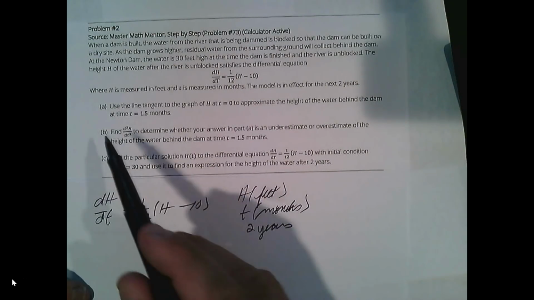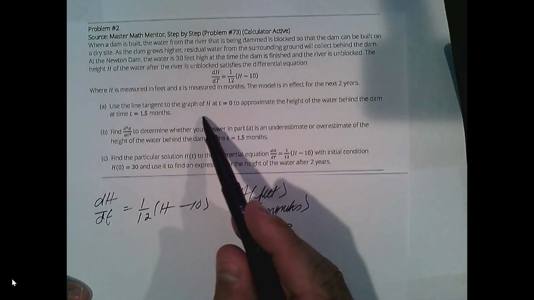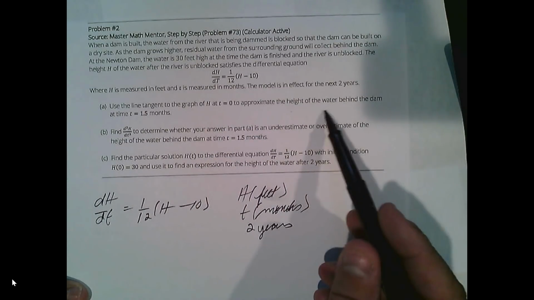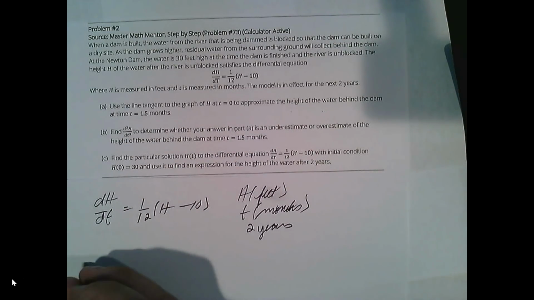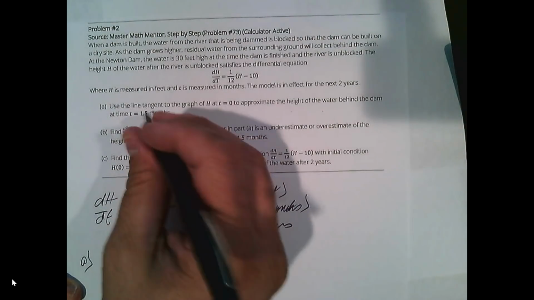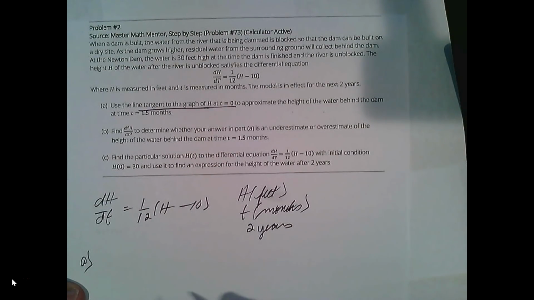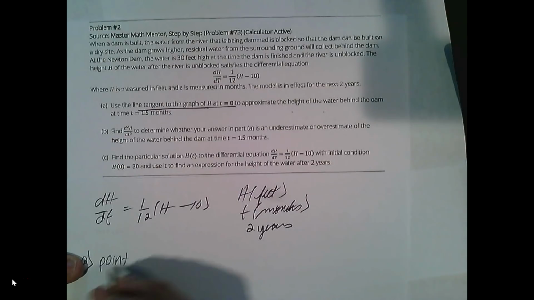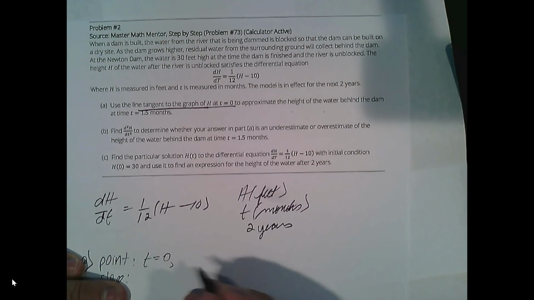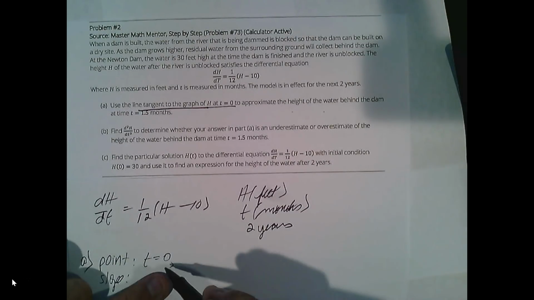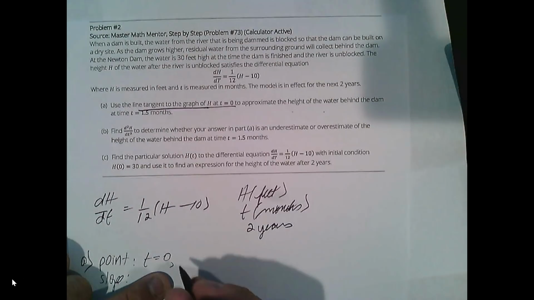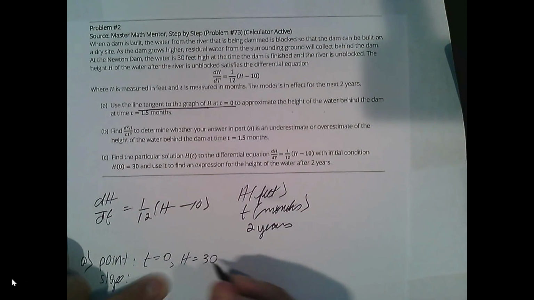Okay. A, use the line tangent to the graph of h at t equals 0 to approximate the height of the water behind the dam at time t equals 1.5 months. So, equation of the tangent line at t equals 0. We did this in the last one, so I'm going to go a little fast. I need a point. I need a slope. The point is when t is equal to 0. I need to know the height at t equals 0. They told me that earlier, it is going to be 30 feet.